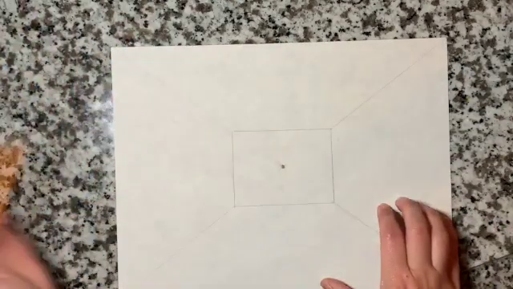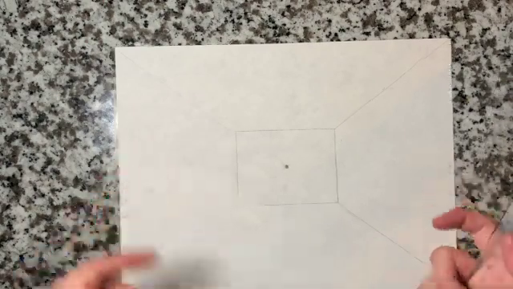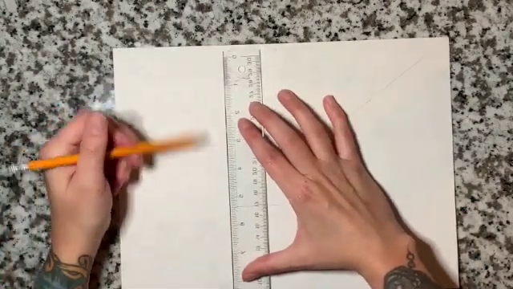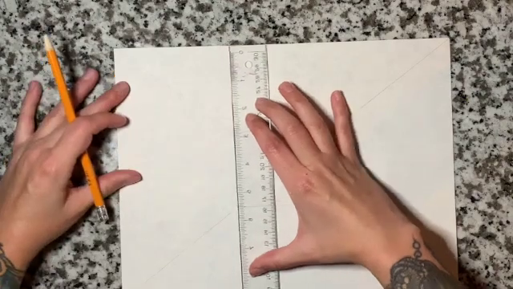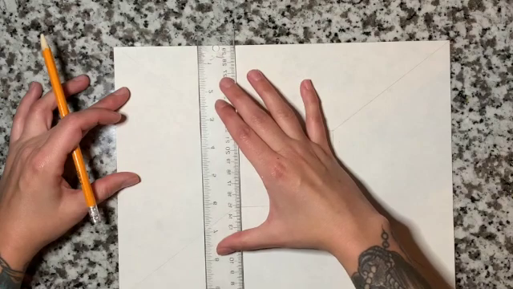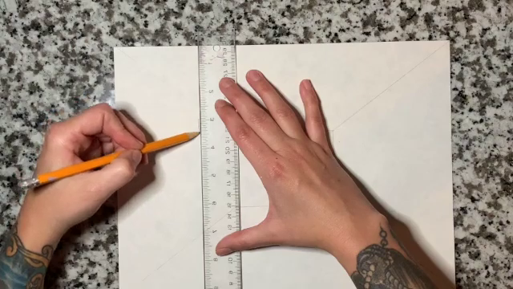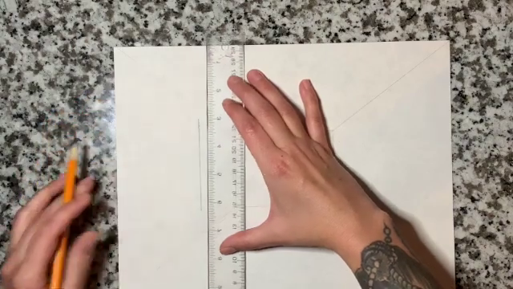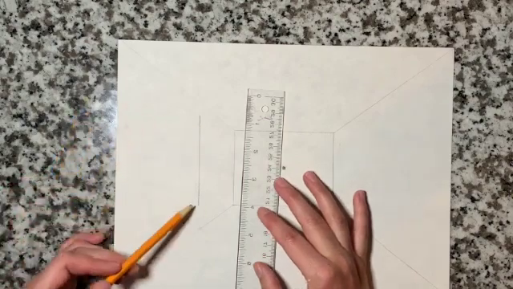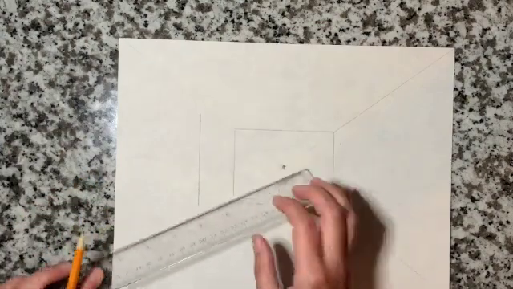So next what I'm going to show you how to do is put in a window, and this can go on either wall. It's up to you what you want to do. But remember the rule, anything that is vertical stays parallel. So it's parallel to this line and it's parallel to the edge of the paper. I'm going to put in a window, and the sides of my window are going to be vertical parallel lines. For this window, I'll have it just extend off the page. I'm not going to try to cram it in here because I want a nice big window.